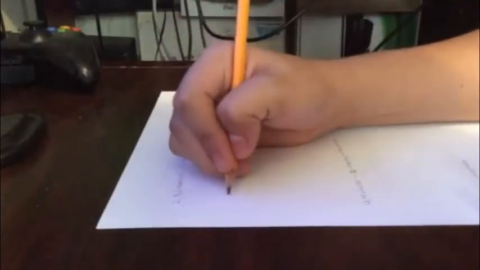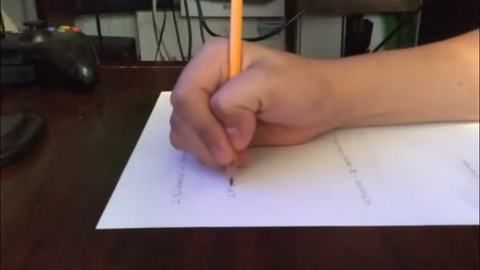Now we are going to learn how to draw the structural formula of alkenes. First, we need to draw the parent chain that, for example, in this case is a hexene, so we need to draw 6 atoms.